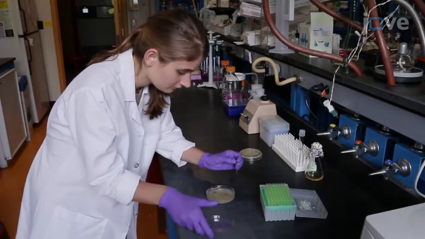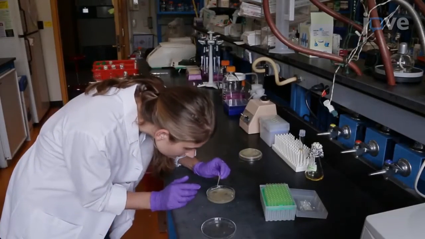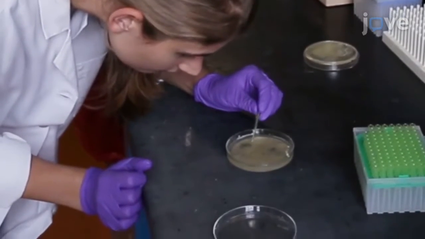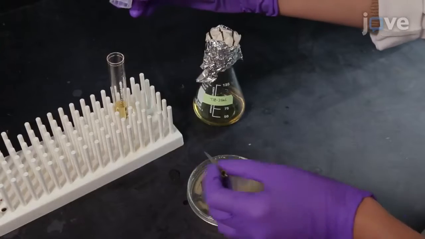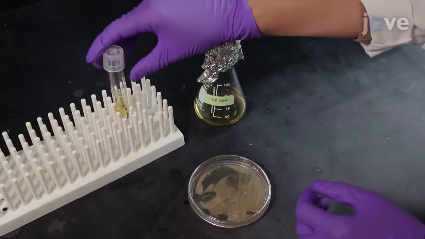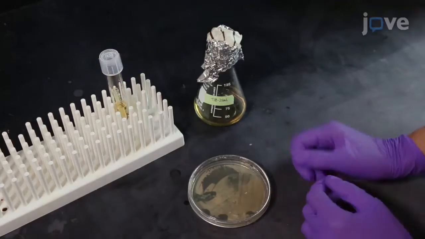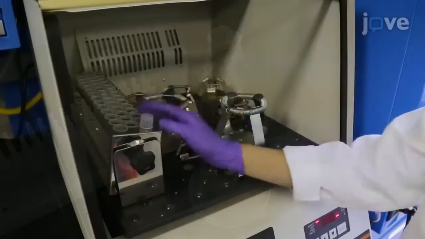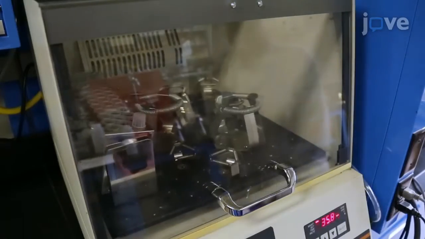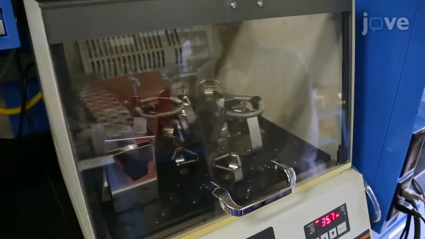To set up an overnight culture, use a sterile micropipette tip to transfer a single bacterial colony from a solid agar culture plate to a 14 milliliter culture tube containing 2 to 3 milliliters of 3% trypticase soy broth, TSB, for a 16 to 21 hour incubation at 37 degrees Celsius with shaking.